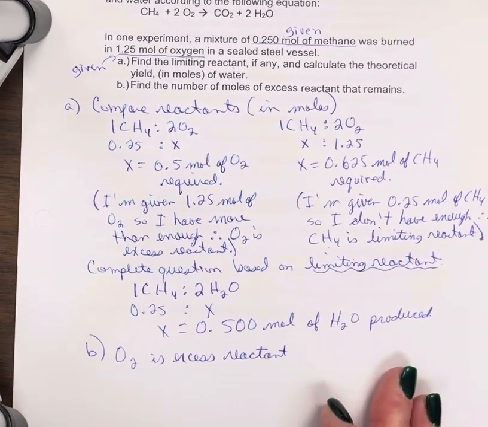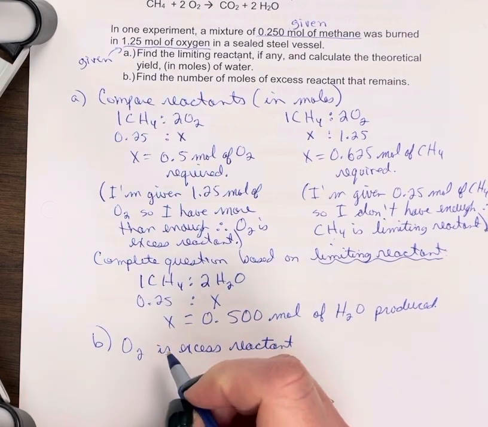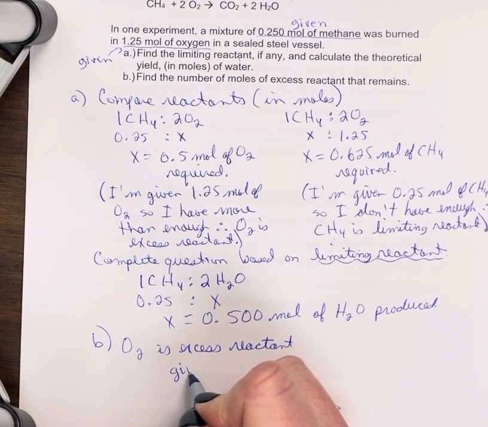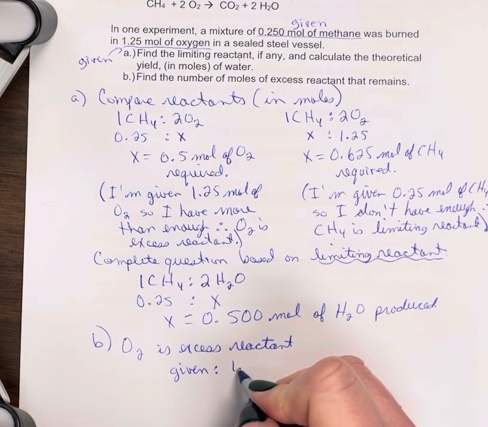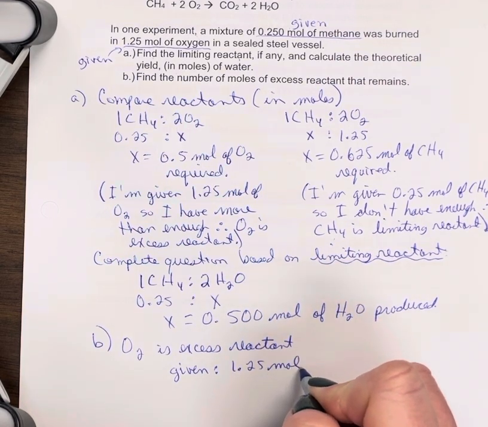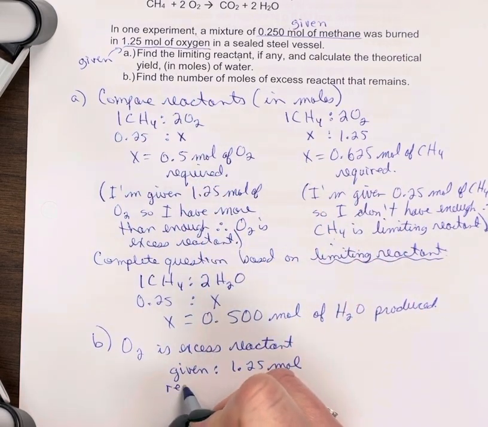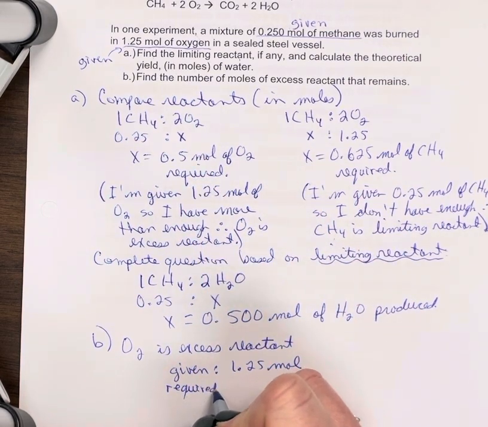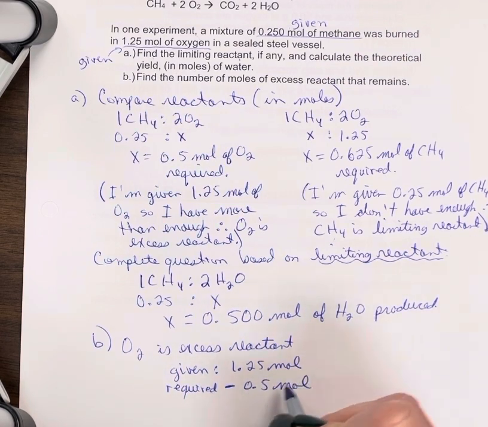So I'm just going to move the camera a little bit. We can't see the question as clearly, but we're going to compare. I kind of write it with the words. So what's given is 1.25 moles. What did we use? That's the required. So required, and I'm going to subtract 0.5 moles.